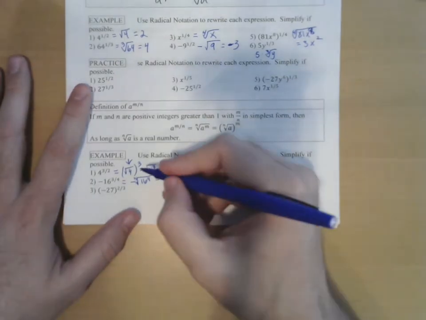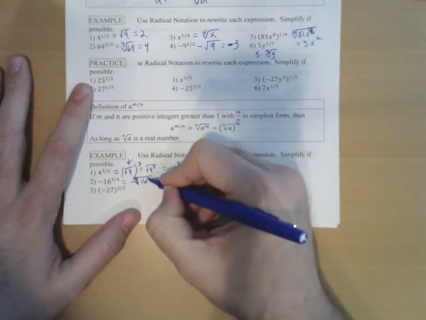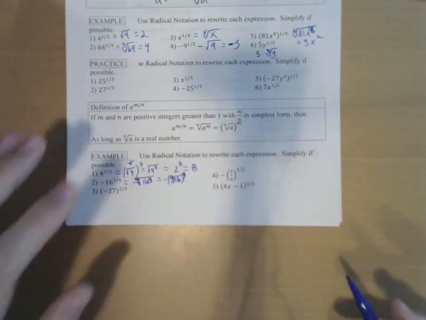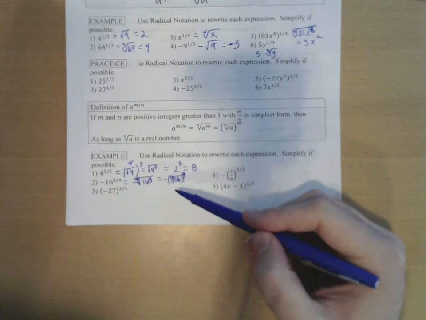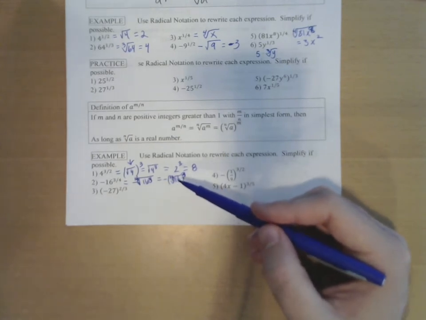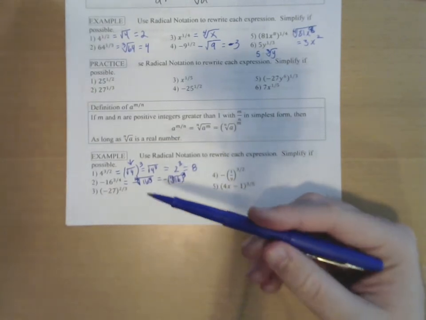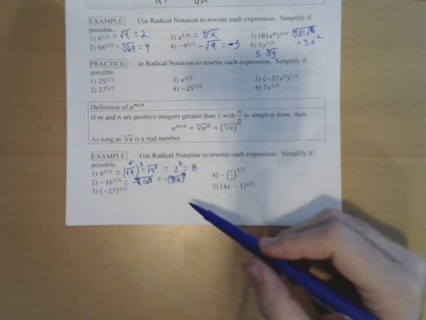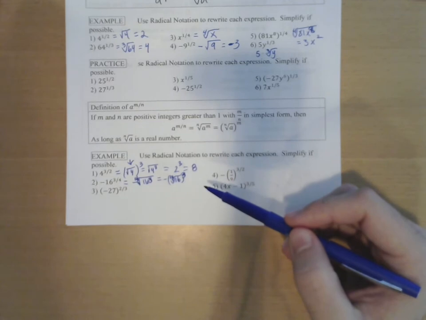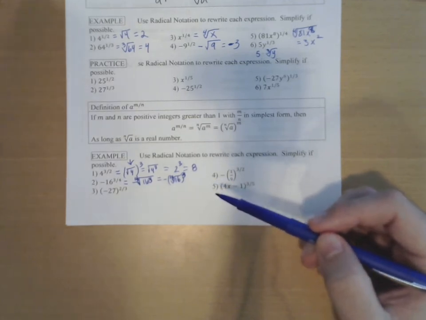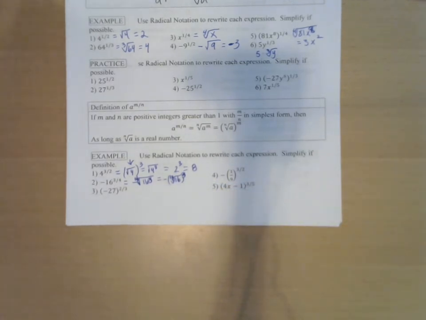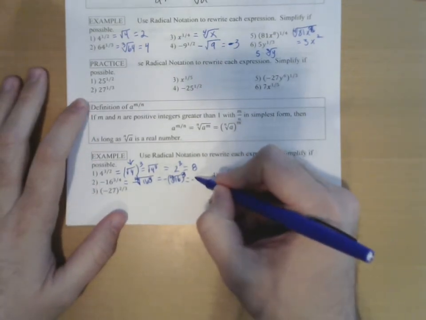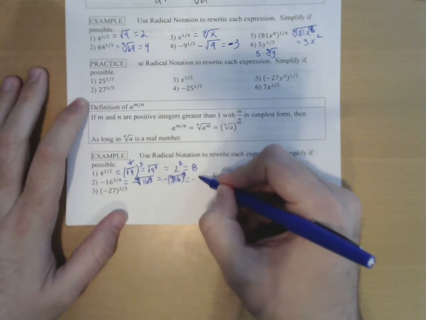Oh, I did it backwards: 4th root, then cubed. So 16 is a perfect power of 4, and I would again want to do the root first. Not because 16 cubed is not going to be a perfect power of 4, because it most likely is, since 16 is a perfect power of 4, but because it's easier to do the 4th root of 16 than it is to cube 16 and then take the 4th root. So this is negative, the 4th root of 16 is 2, cubed, which is 8.